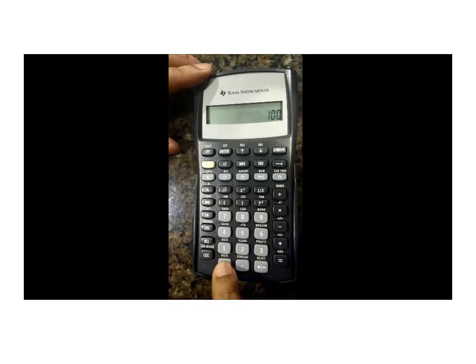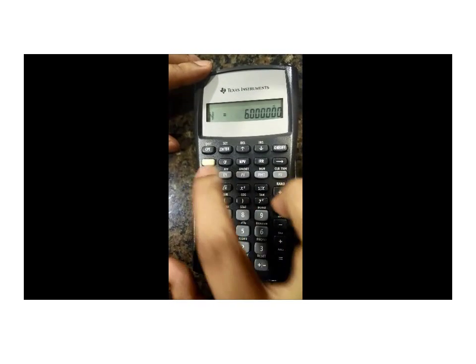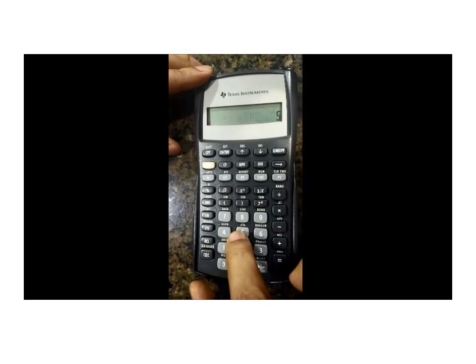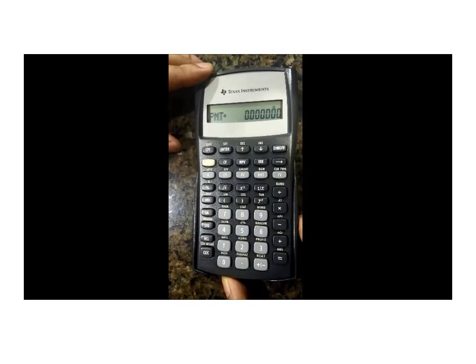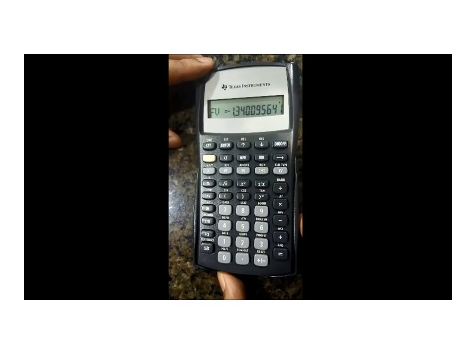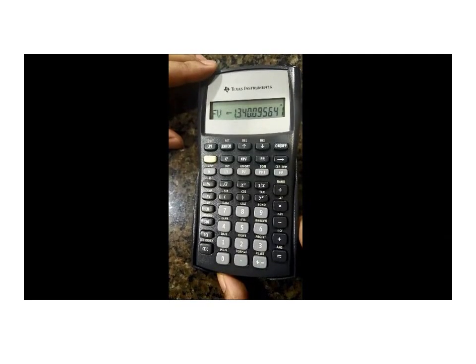Now we'll start entering the values. PV is 1000, so we enter that. N is 6. I by Y is 5 because we're compounding semi-annually. And PMT is 0. As we need to find out FV, we'll say compute future value. And in this case, our future value comes out as a negative $1,340.